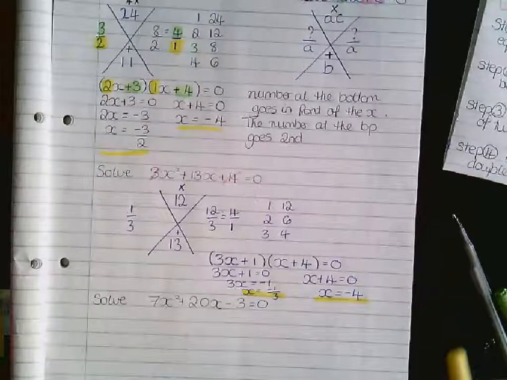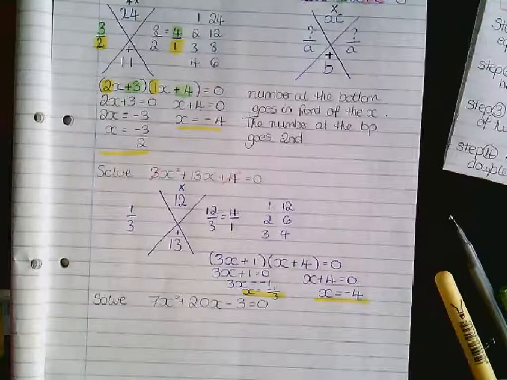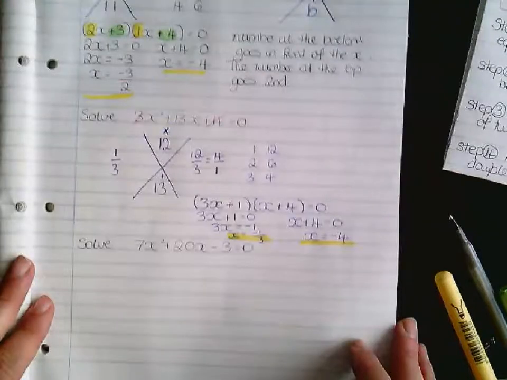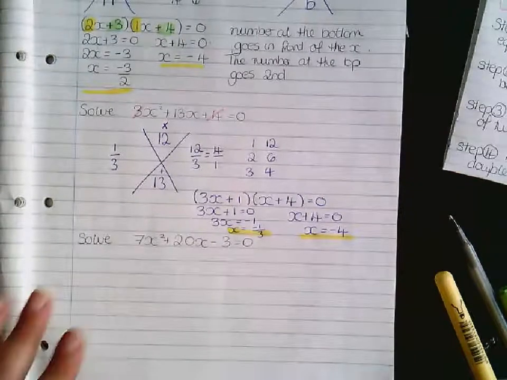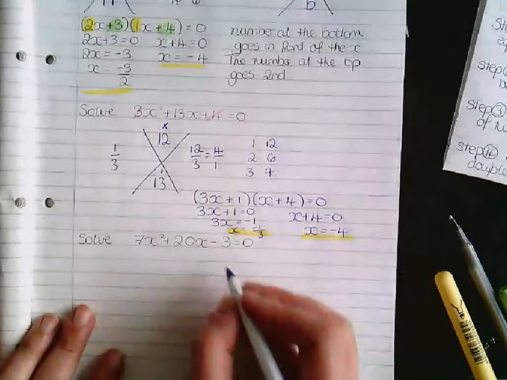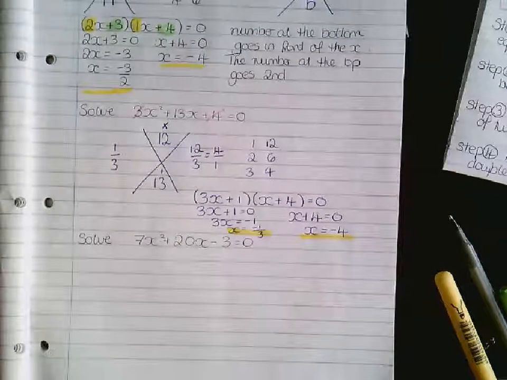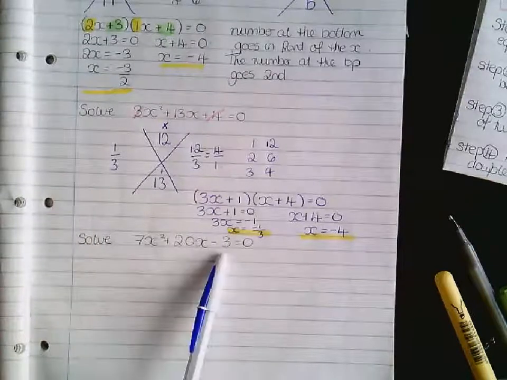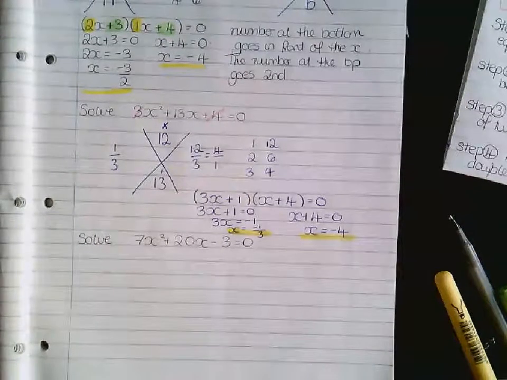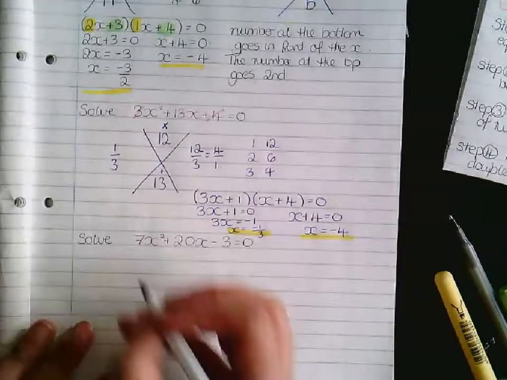All right, are you ready for another one? Let's follow the same procedure. This time I put a negative in, so I'm just going to show you how you work with the negatives as well. Does it equal 0? Yes. Is there a single bracket? No. Is it a difference of 2 squares? No. So we're going to factorise into double brackets.